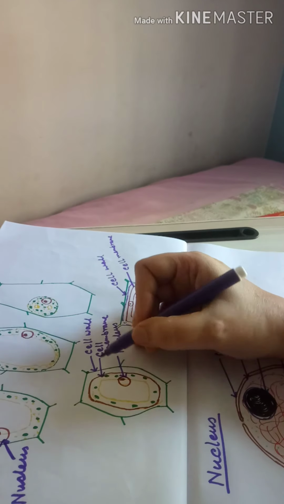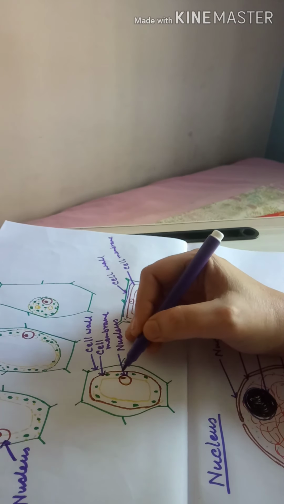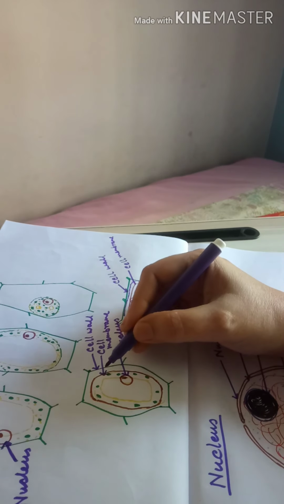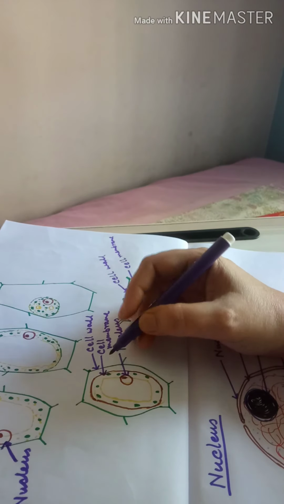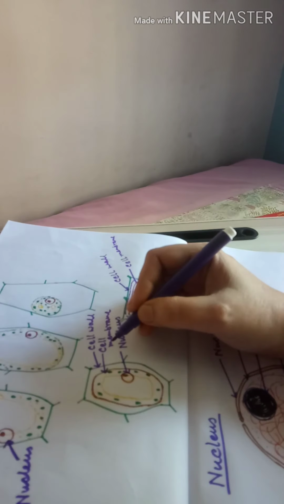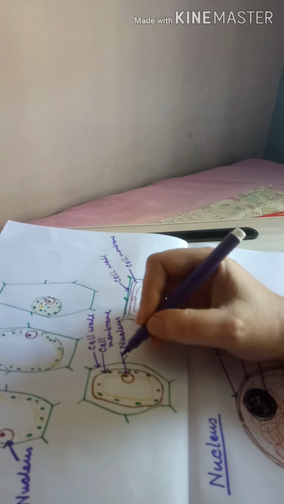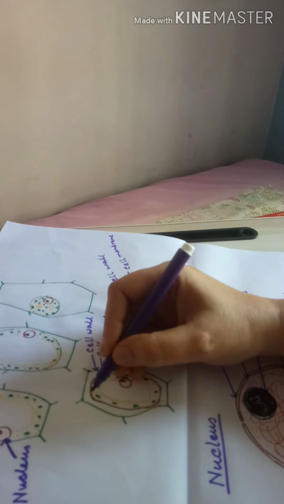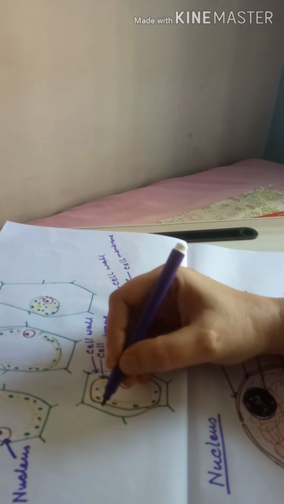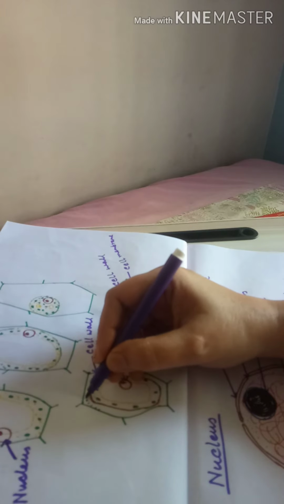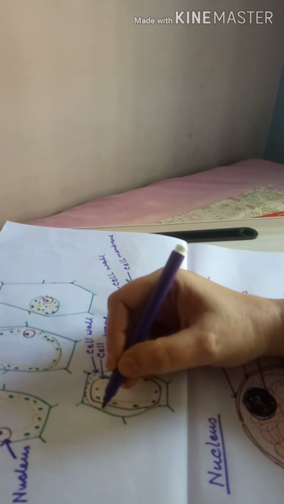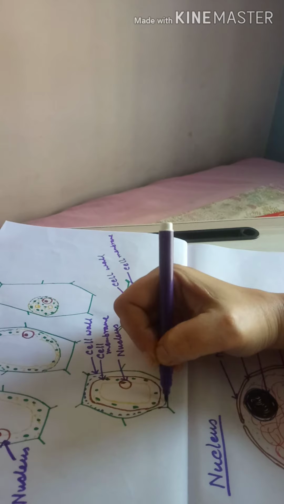When the cell is placed in a hypotonic solution or a dilute medium, what happens? The cell tends to gain water. If it gains water, it will swell up. If this is the plasma membrane, just to show this I have made it smaller, but it is swelling up, so it is increasing in size.